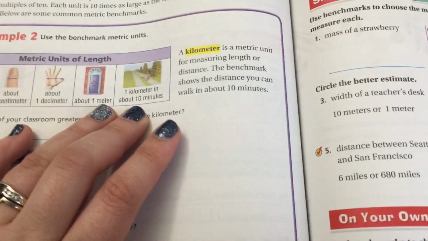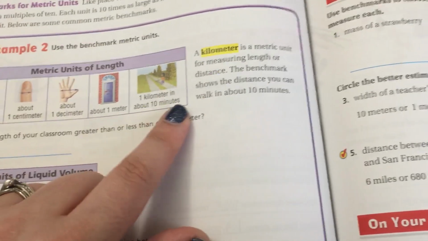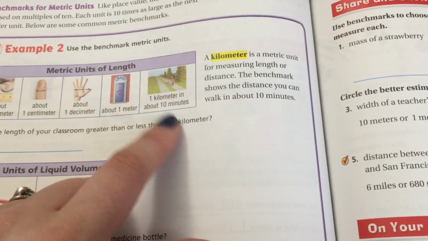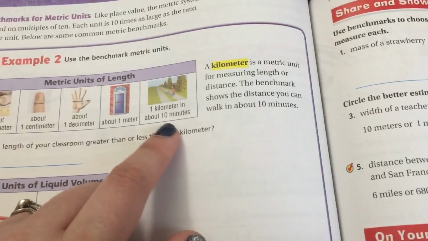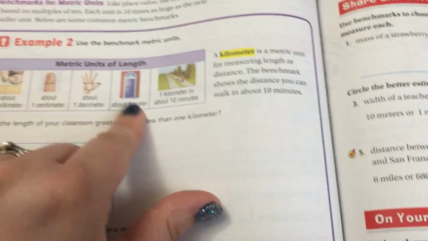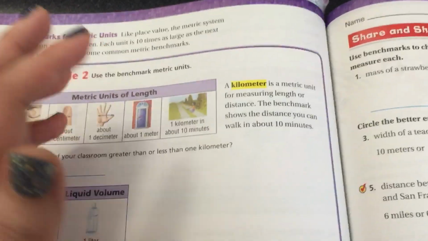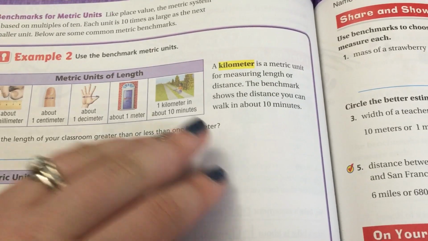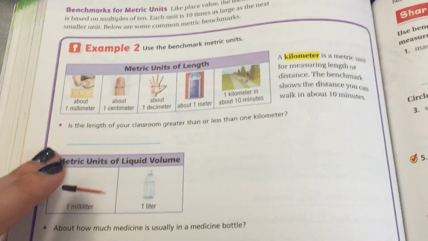And kilometers is measured in a similar way. They do it the same way as a mile, except 1 kilometer is about 10 minutes of walking, which tells you if it's 10 minutes of walking and a mile is 20 minutes of walking, a kilometer is a little bit smaller than a mile. So in a lot of countries, instead of seeing miles per hour signs, you will see kilometers per hour or something like that, because they measure using the metric system. They don't use the customary system like we do.